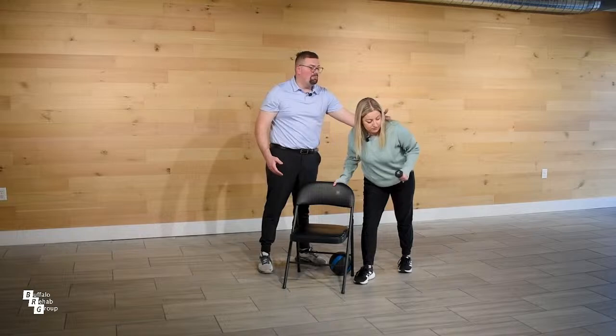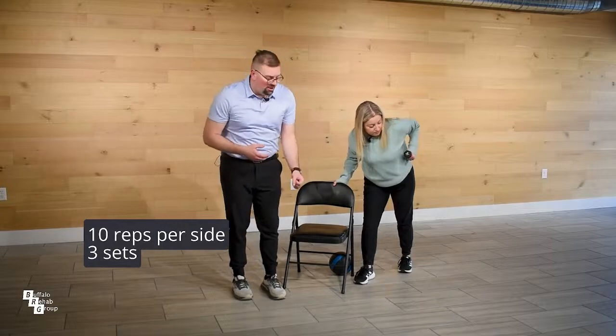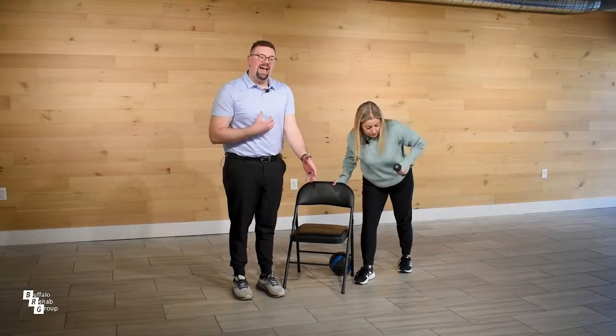But a lot of the times when we do this with patients, we're not trying to bias the tricep. We're actually pulling from that shoulder blade that we were using before with that squeezing exercise. So if you start to feel like your arm is kind of flopping or swinging around, you really want to get back in that mindset of using those mid-back muscles and pulling back that way.